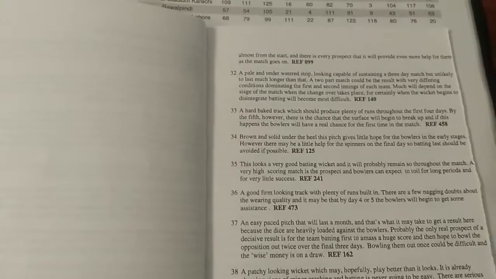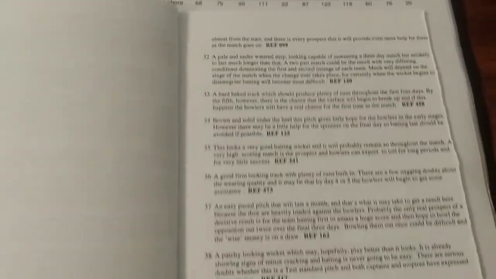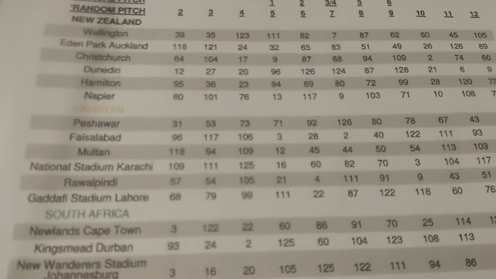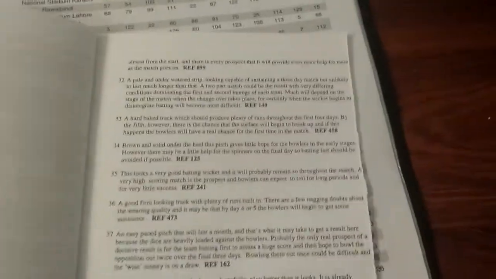Now you can see from here, sorry for the shaking camera, that there are a lot of different pitch types. Now we got 34 here, but just a quick glance down here and you can see there's over 100 different types of pitch descriptions. Let's go through and we'll see how many there actually is.